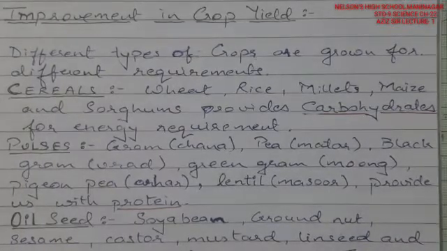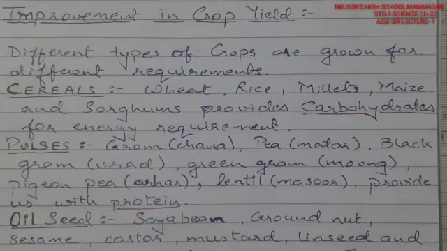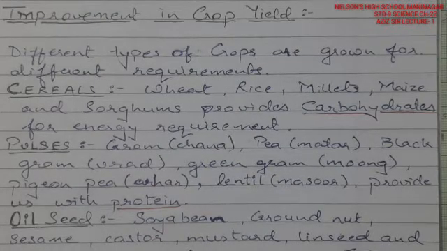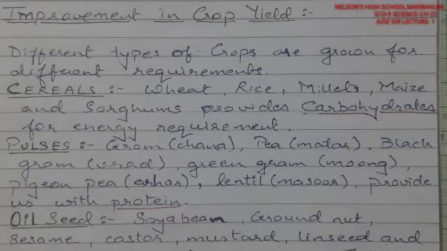So the basic requirement for dal and pulses is proteins. Proteins are used for body building, right from the early age of the child.